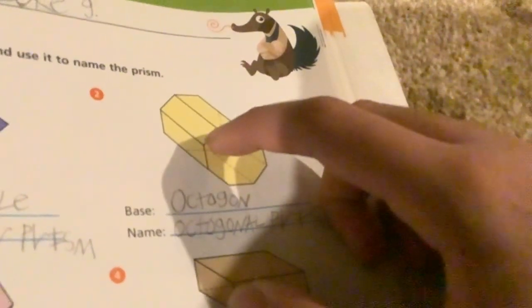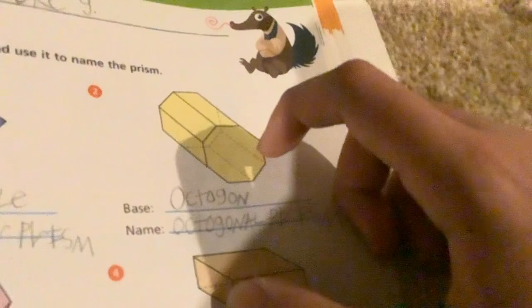Well, to figure out what the shape of the bases are, we need to count the number of sides. So, let's count the number of sides and see what the shape of the base is. You ready? Yes. 1, 2, 3, 4, 5, 6, 7, 8. We could double check to see if there are 8 by using a very popular method I like to use. To check if a shape has 8 sides or not, I would like to draw at least one line splitting it in half. Then, we count 4 sides here and 4 sides there.